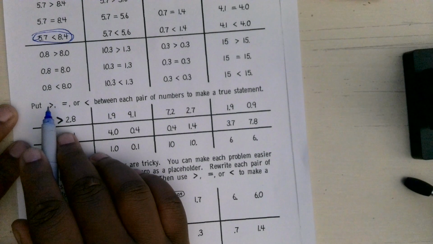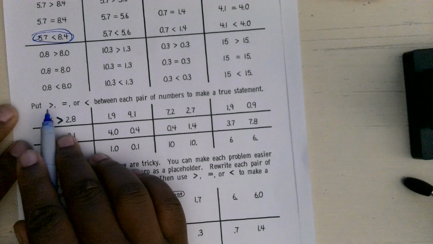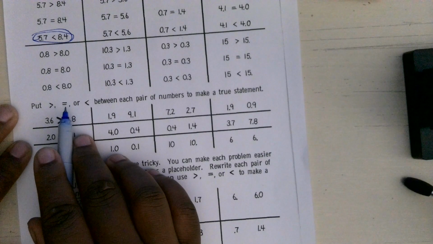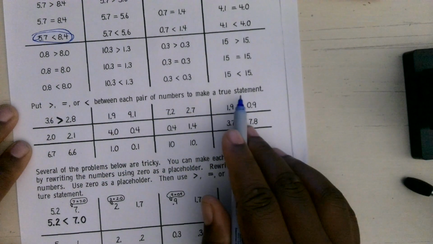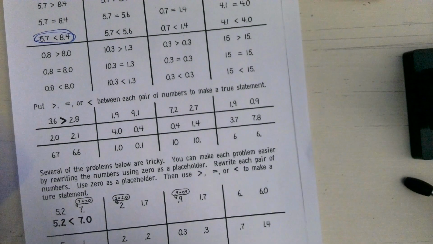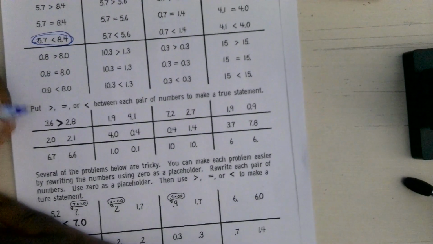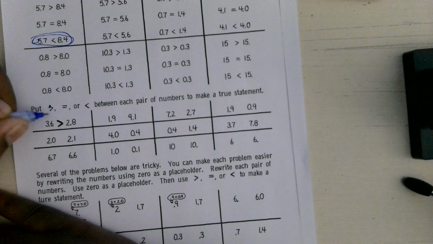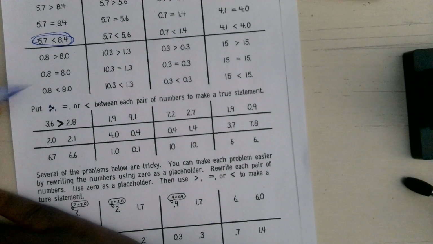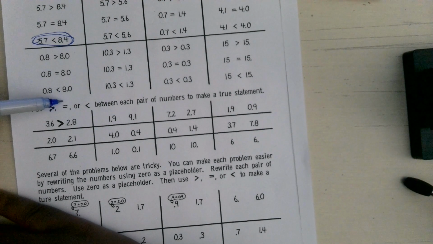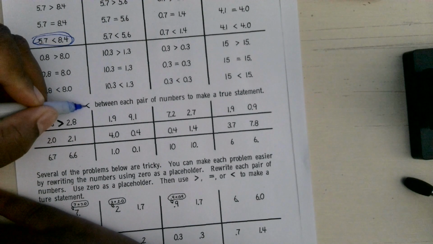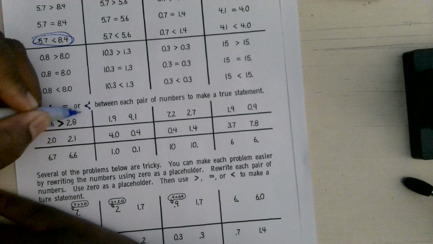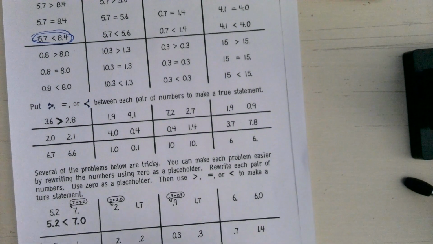Now here you have to actually write the symbol yourself. So you'll put greater than, equal to, or less than between each pair of numbers to make a true statement. To help you remember which symbol is which, remember to visualize the 3 dots. This side has 2 dots, and this side has only 1. And so this is read as is greater than, is equal to, and is less than. So let's do a column of these together.